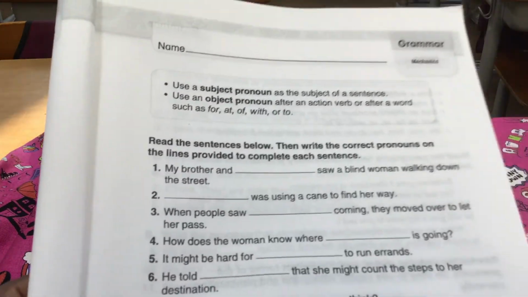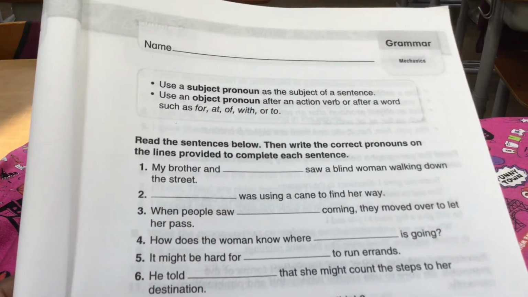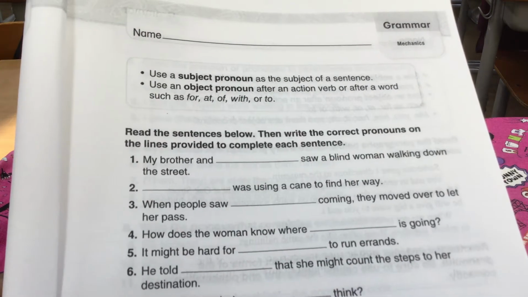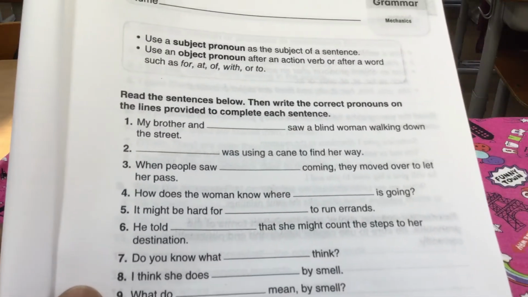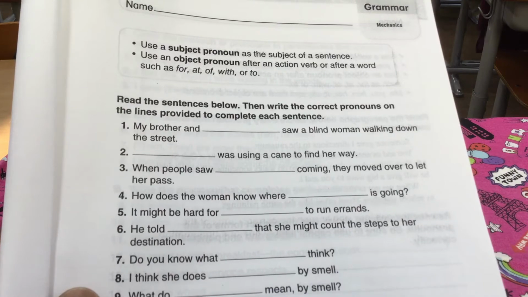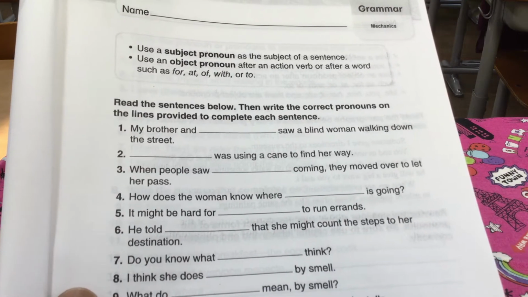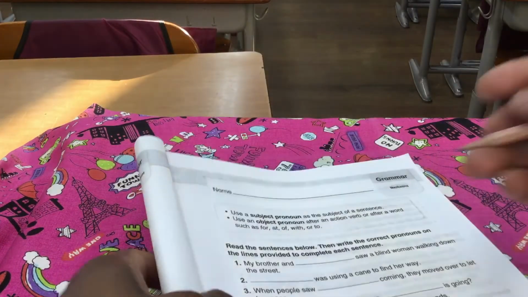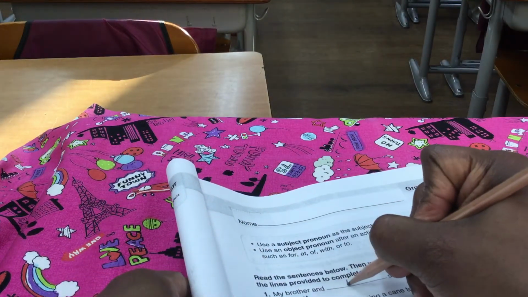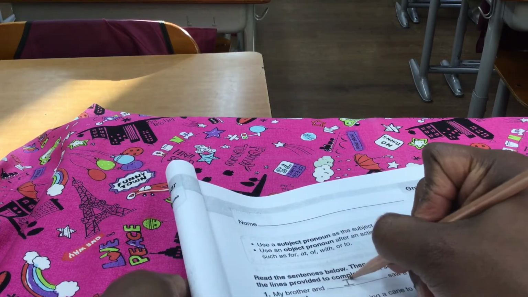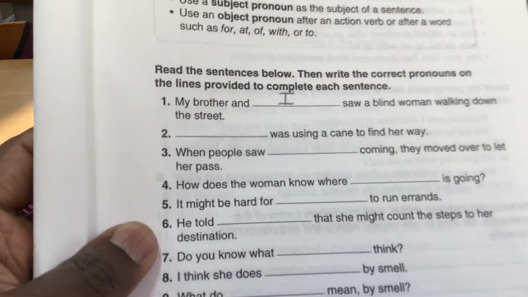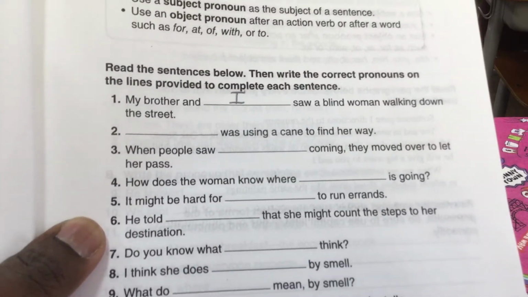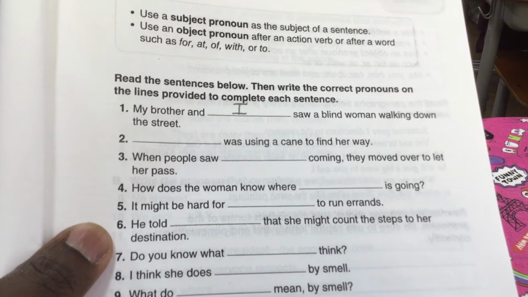Let's look at number 1. My brother and blank saw a blind woman walking down the street. I'm going to use the subject pronoun I. My brother and I saw a blind woman walking down the street.